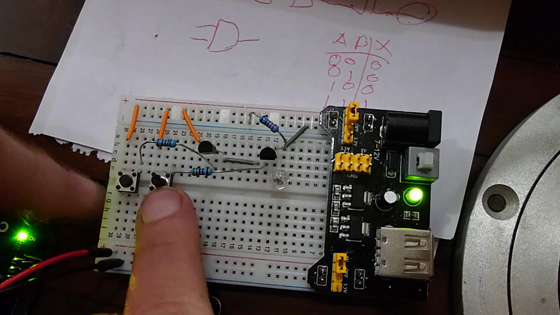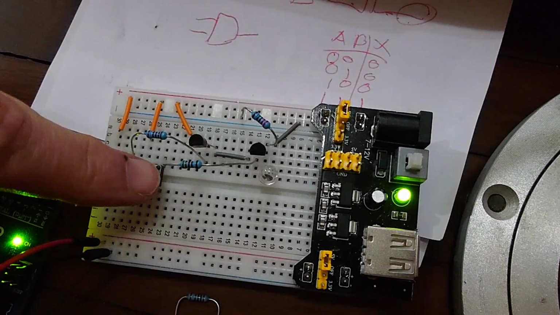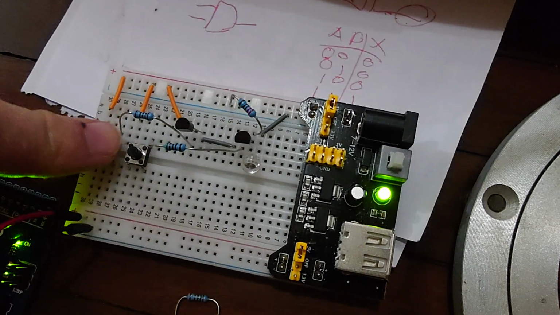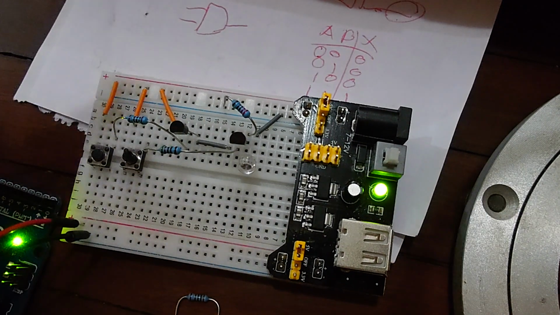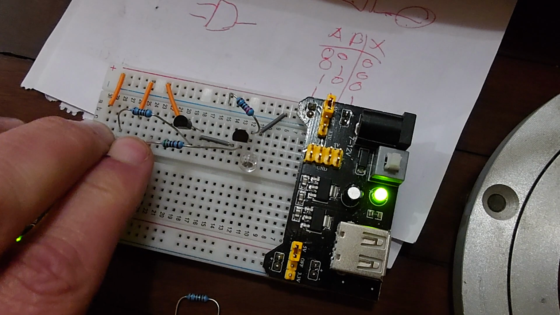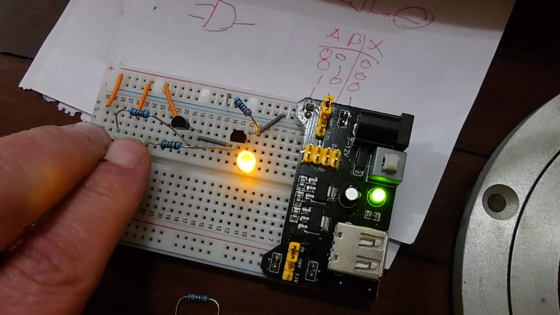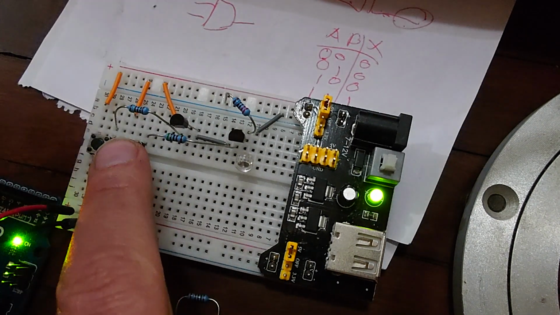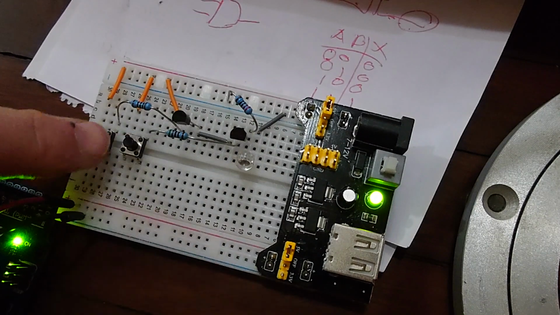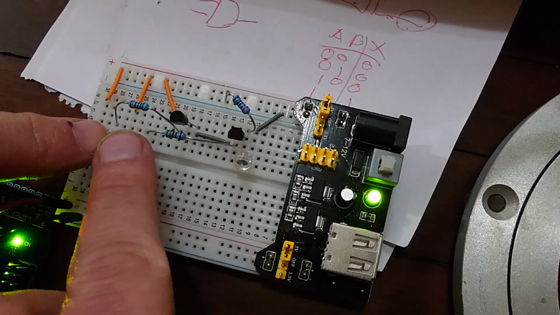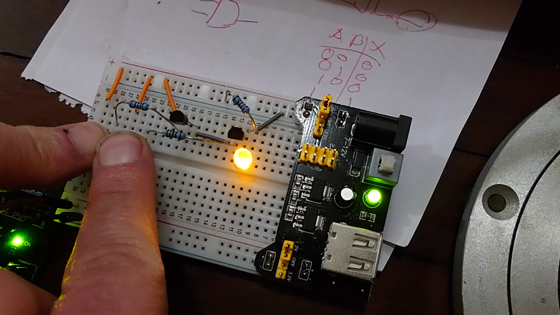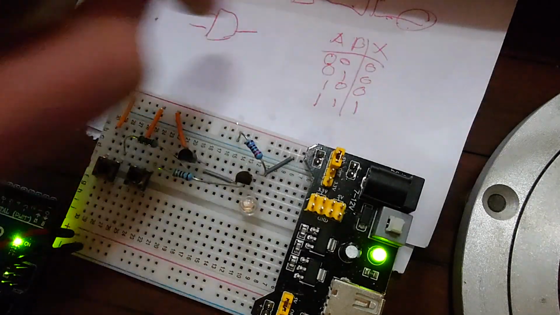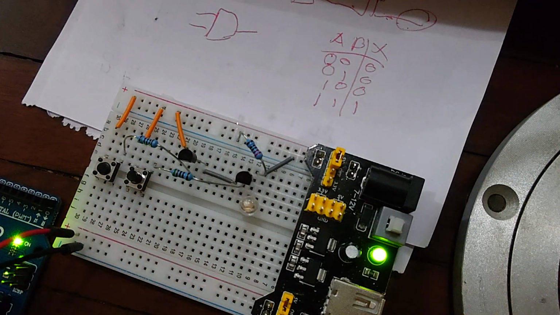But now that I've got my pull down resistor, fingers crossed, so now it's not lighting up when I press B. It's not lighting up when I press A. But fingers crossed when I press both, then it should light up. That was me touching the resistor that's causing the issue there. So just to prove it again, nothing from B, nothing from A, but A and B together will give me a 1 out. And that is the same as our truth table over here. And that's how we build an AND gate.